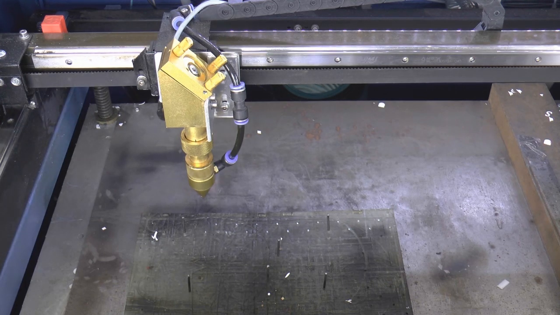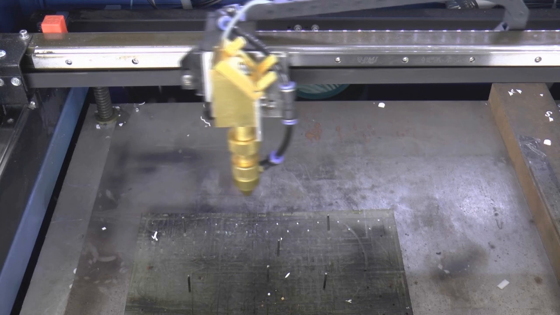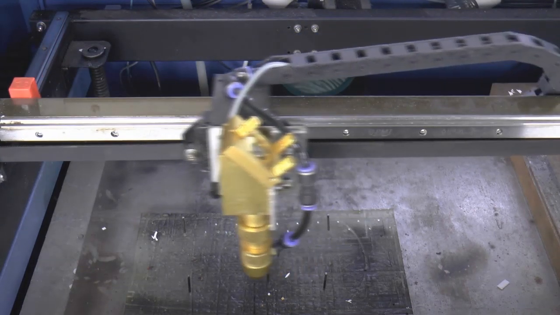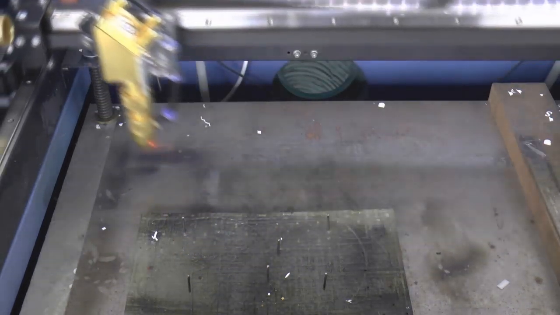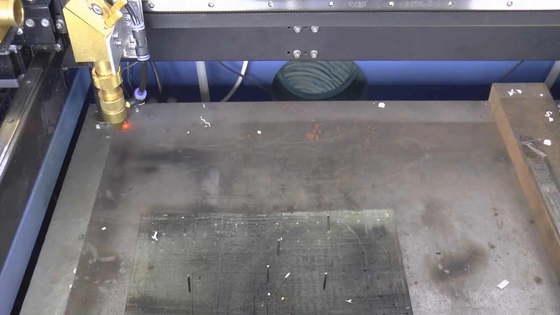Okay, well now we've set origin, and we'll run the program again and see what effect that has. Okay, so now at the end of the program the head runs completely out of the way back to what I would define as the absolute origin, but the Chinese decide to call that the origin.